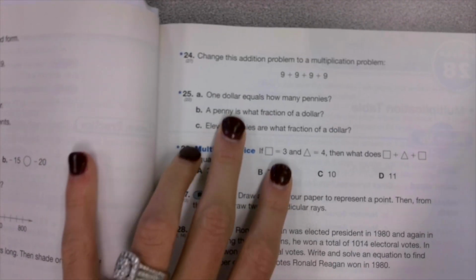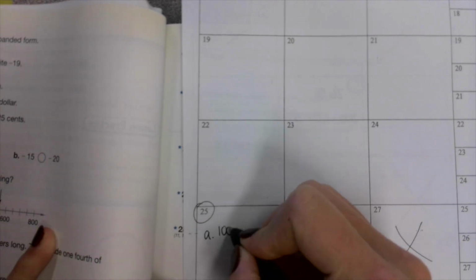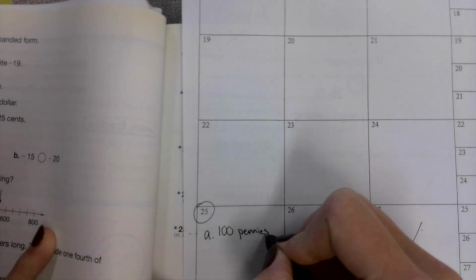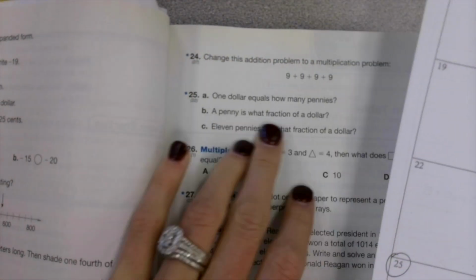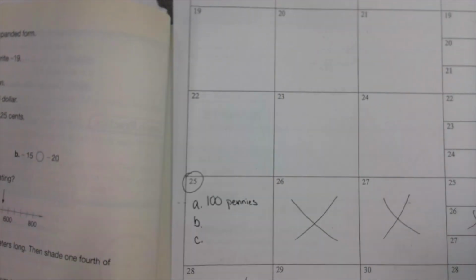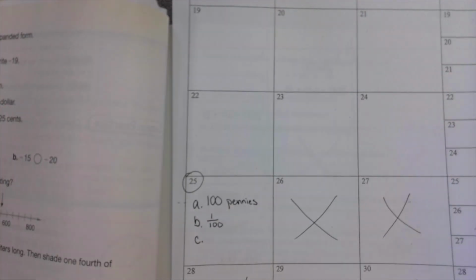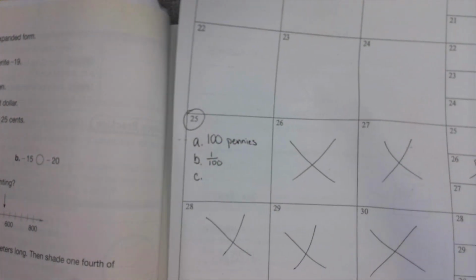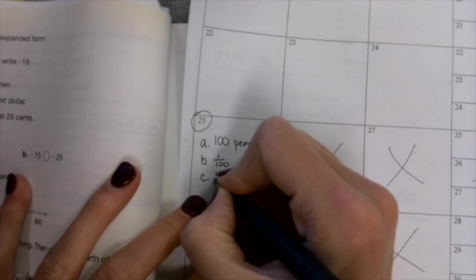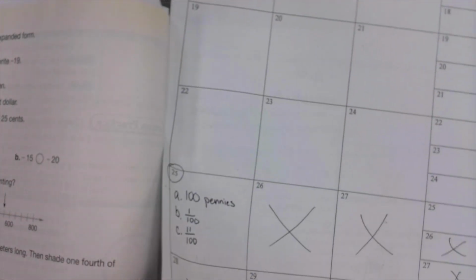It says $1 equals how many pennies? Well, how many pennies are in $1? 100. A penny is what fraction of a dollar? So if there's 100 in $1, 1 penny would be 1 out of 100. And then B says 11 pennies are what fraction of a dollar? Well, 11 pennies then would be 11 out of 100. That should all go in the box at the side.